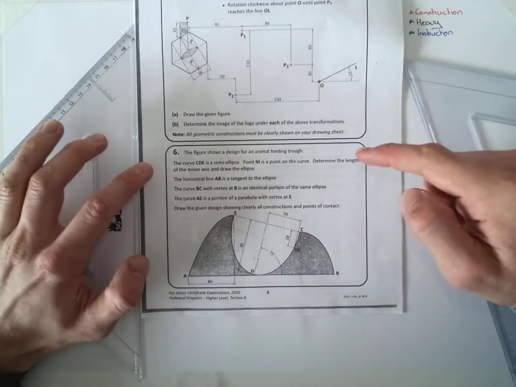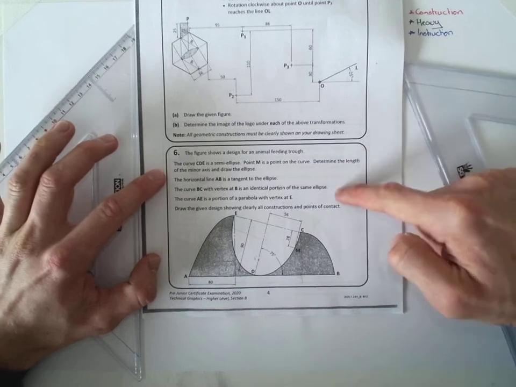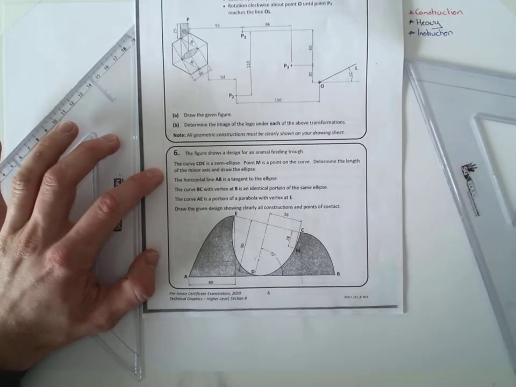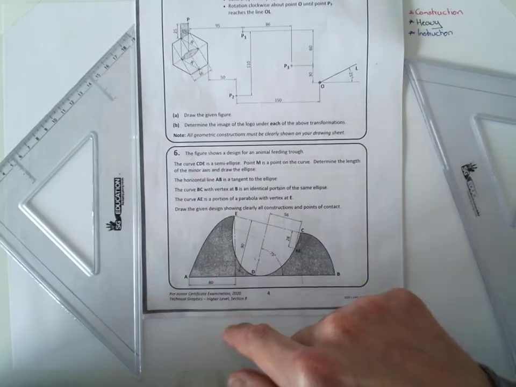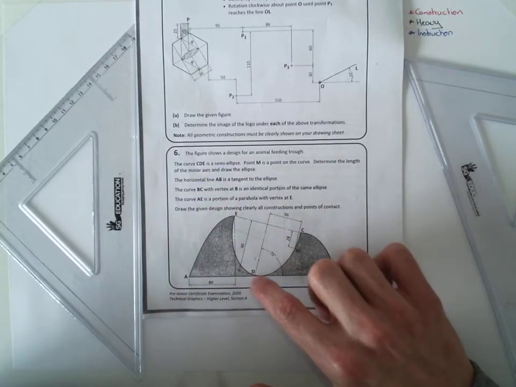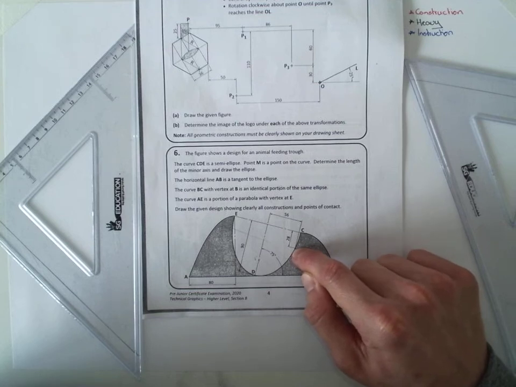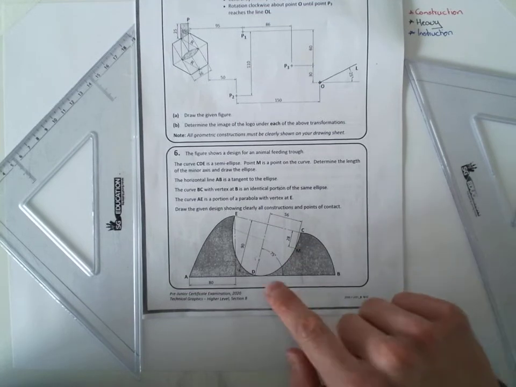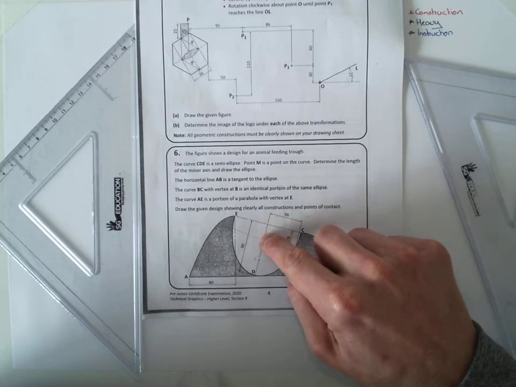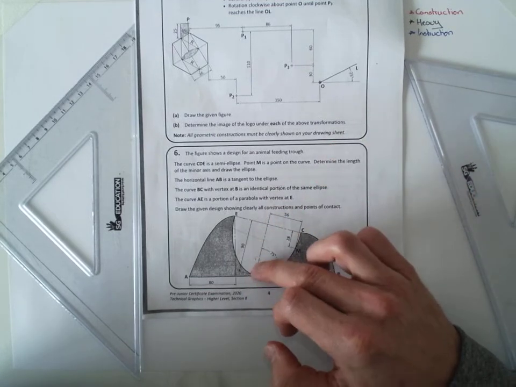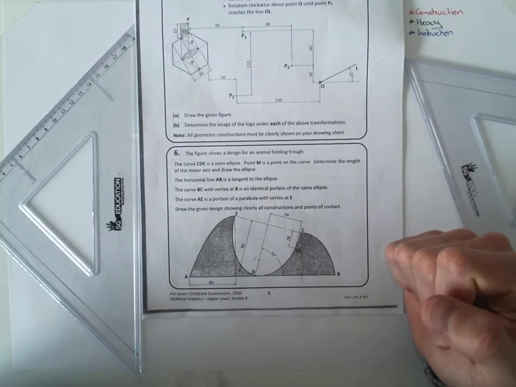First things first, take note of how the question is laid out, and we're going to work our way down through the question. So they're mentioning the curve CDE is a semi-ellipse, so we're going to construct the semi-ellipse first. We're given a point M on the ellipse, and we're getting half the major axis, which allows us to find the full major axis, obviously.